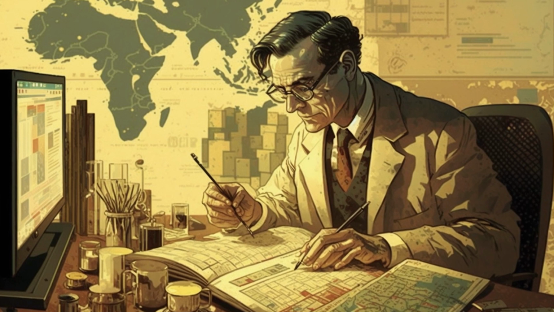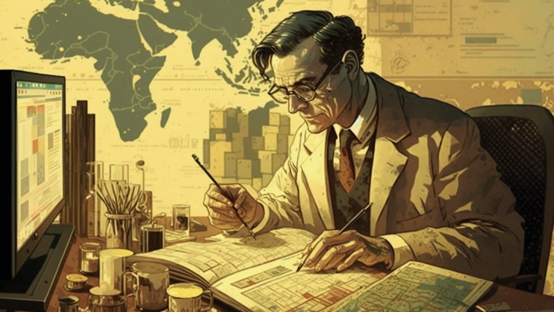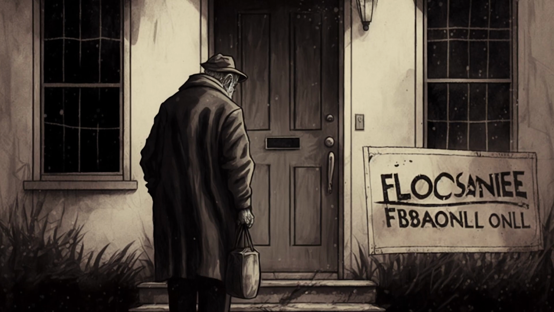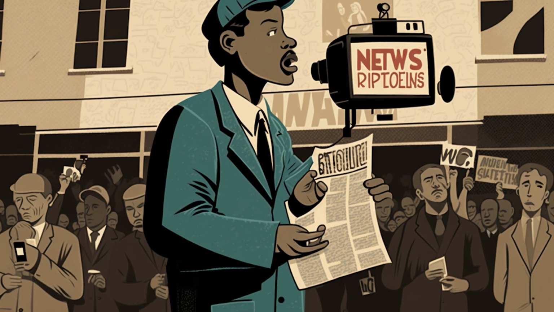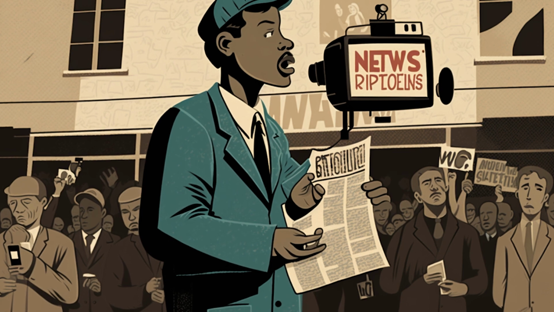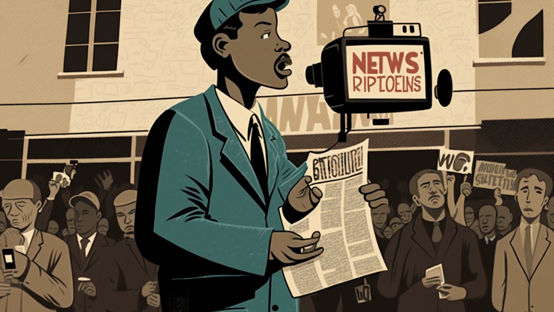It continues to shape our thinking about economics, politics, and society. While the Depression was a time of great hardship and suffering, it also served as a catalyst for important social and political changes that continue to benefit us today.